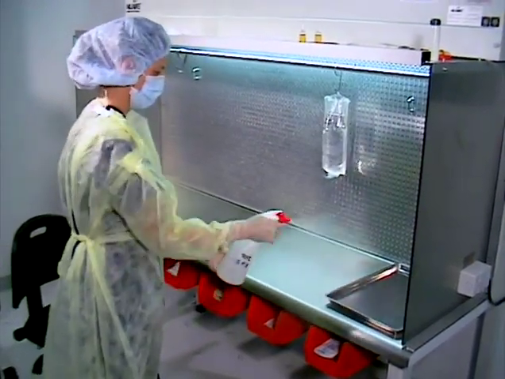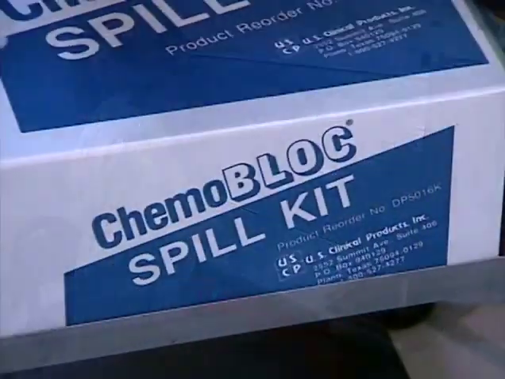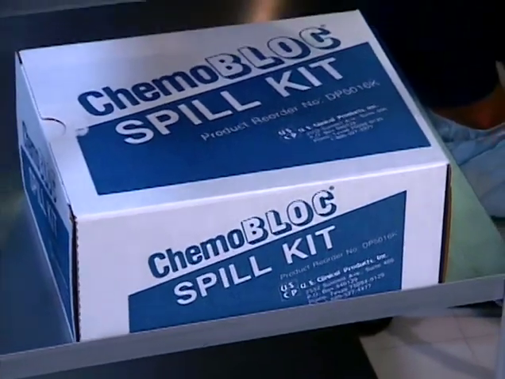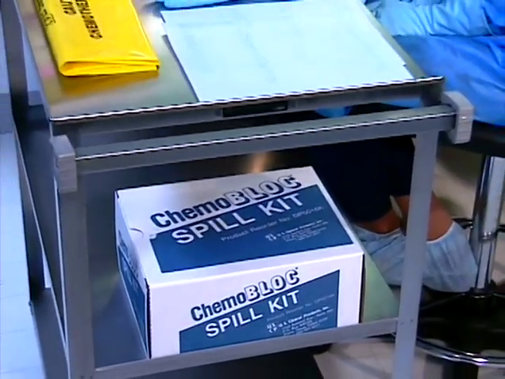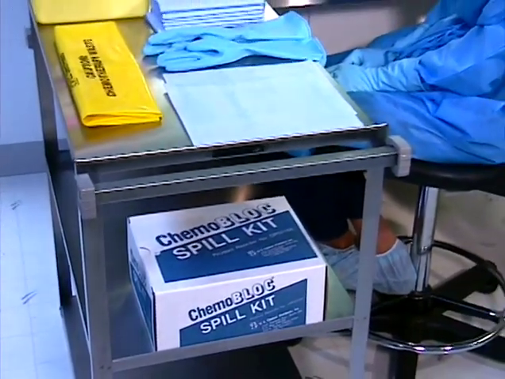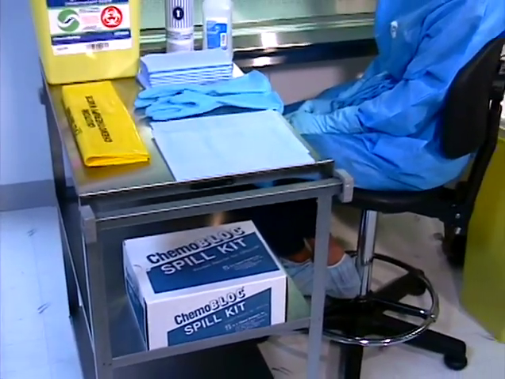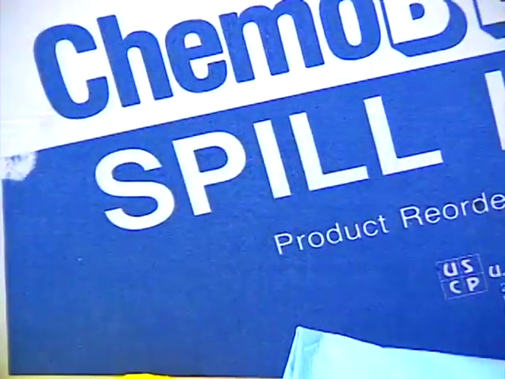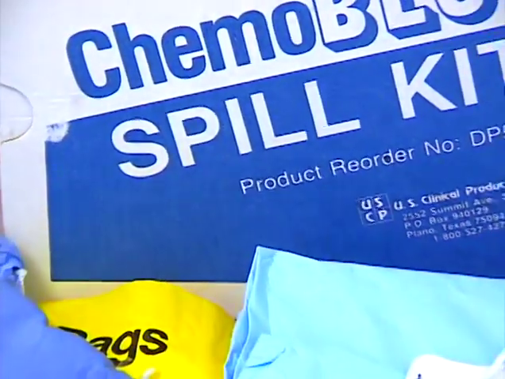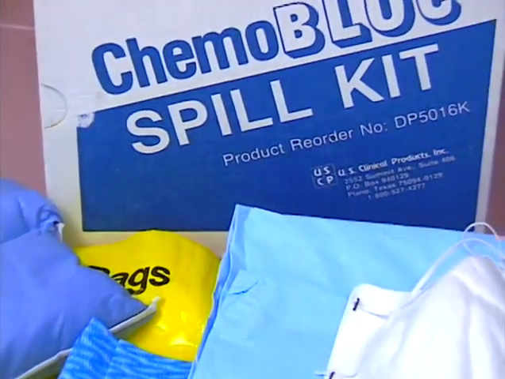Cleaning a BSC in which hazardous materials are handled requires special gowning and disposal of cleaning materials as hazardous waste. Prior to commencing work, be sure a spill kit is immediately available to the operator. Copies of the spill and exposure policies and all necessary material safety data sheets should be reviewed and completely understood by the operator prior to compounding activities.